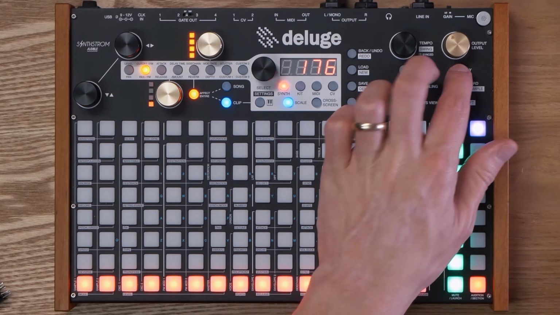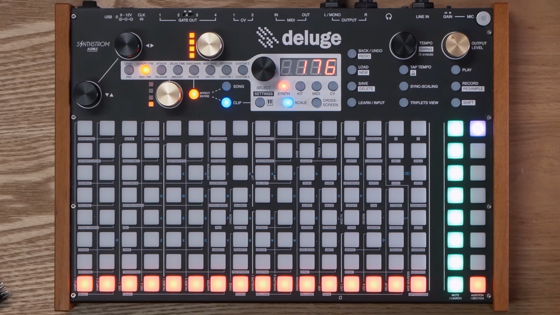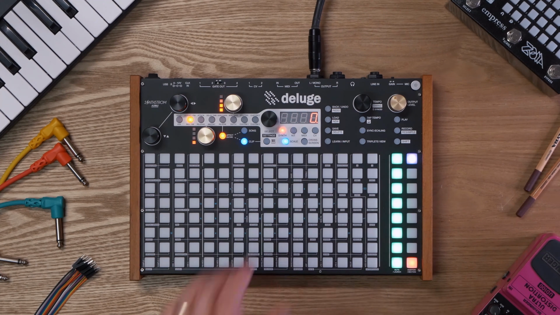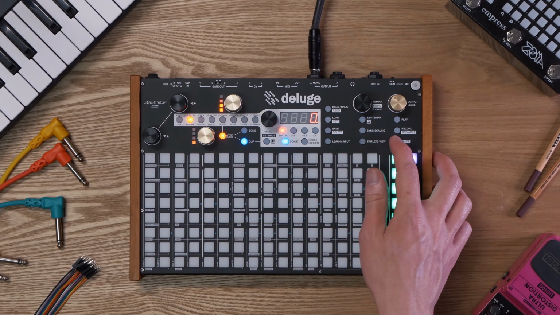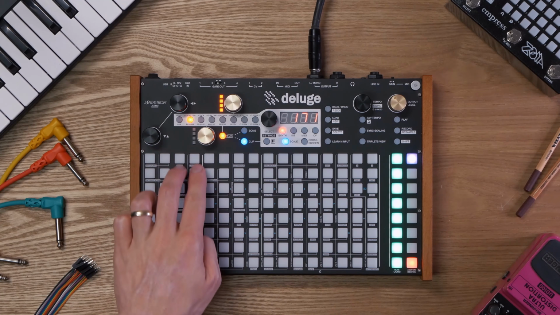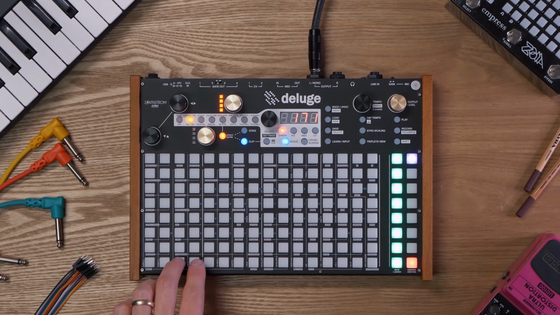So yeah, lots of really interesting and creative things you can do there. I'm just going to press Shift and New to start a new project. And now I'll press Shift and Synth to start a new synth. Now that pretty much covers a lot of the oscillator section here. However, we're not done yet. We still have a few extra controls up our sleeves.